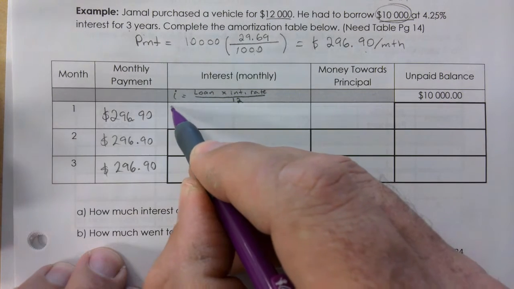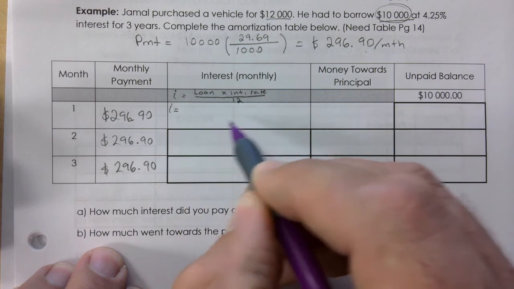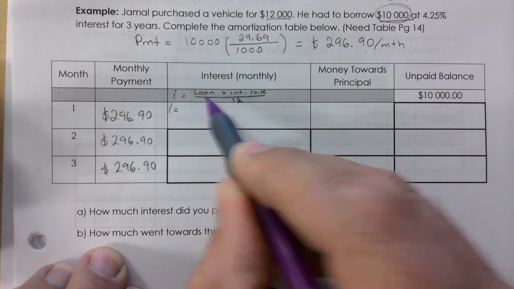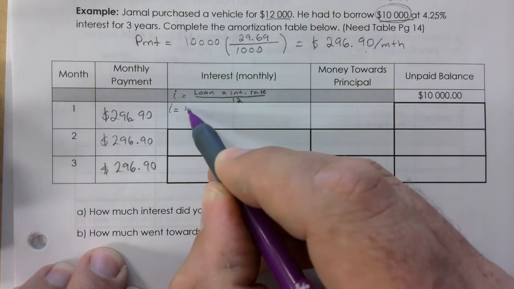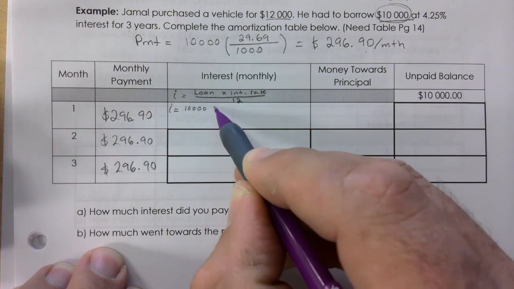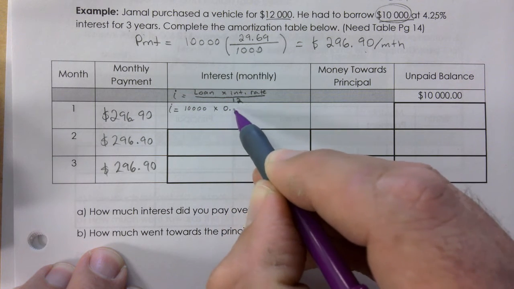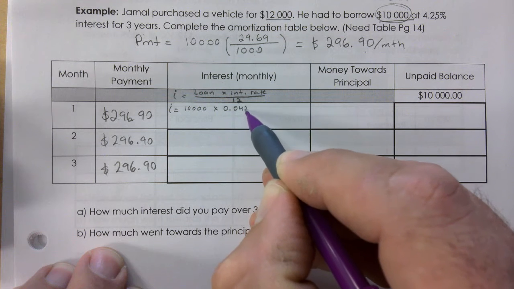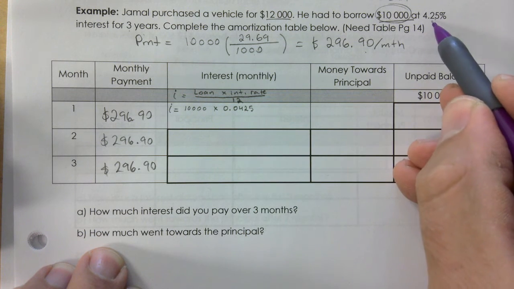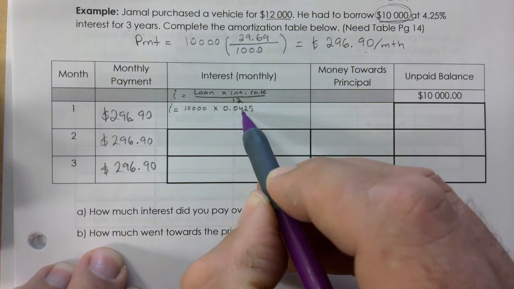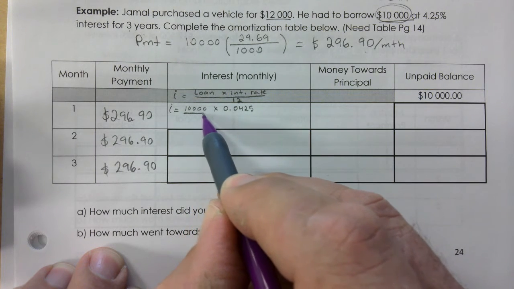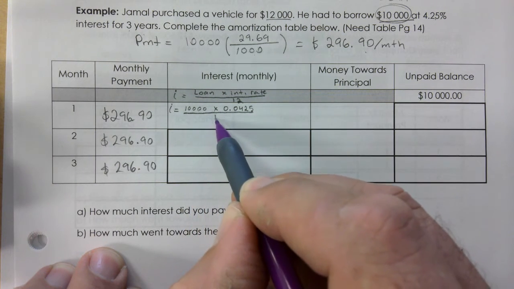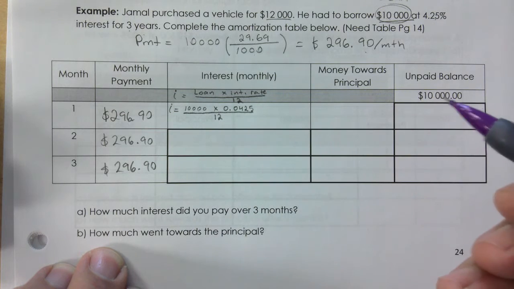So if we calculate the interest for the first month, what's your loan? You owe 10 grand in this case. The interest rate is 0.0425, right? It's 4.25%. I converted it to a decimal. So if you're not sure, just divide it by 100, folks.